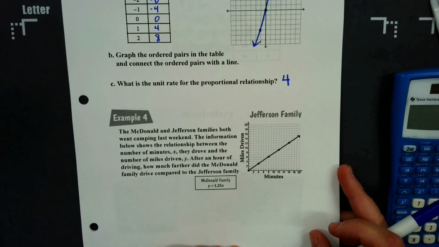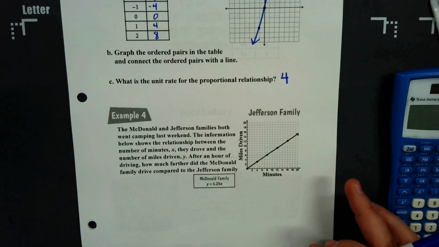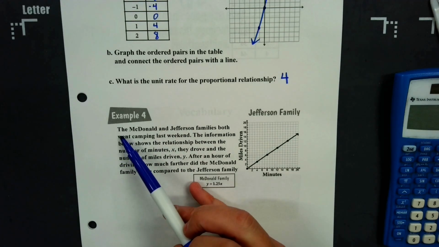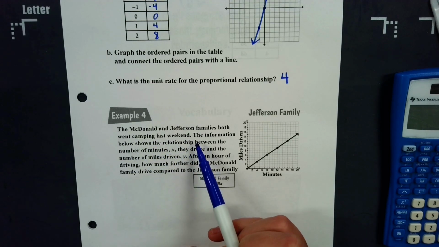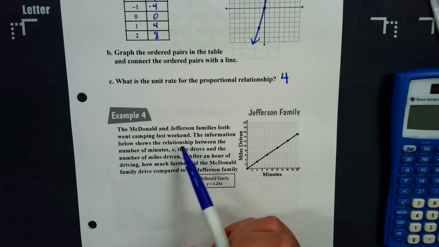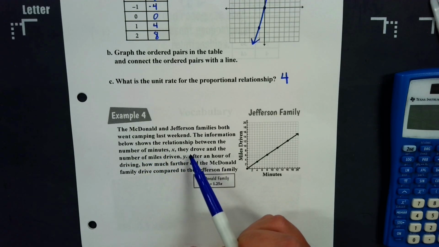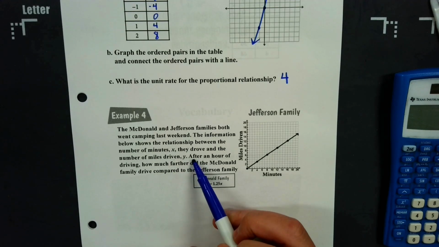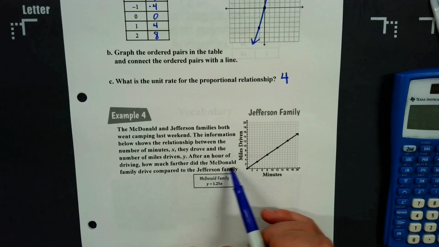Okay, we're almost done, guys. We're getting there. Got a little bit left and we're done. I think we got 2 left. Okay. The McDonald and Jefferson families both went camping last weekend. The information below shows the relationship between the number of minutes, X, they drove and the number of miles driven, Y. After an hour of driving, how much further did the McDonald family drive compared to the Jefferson family?